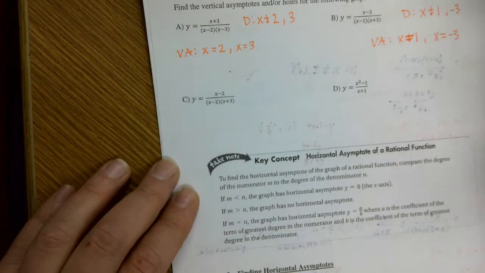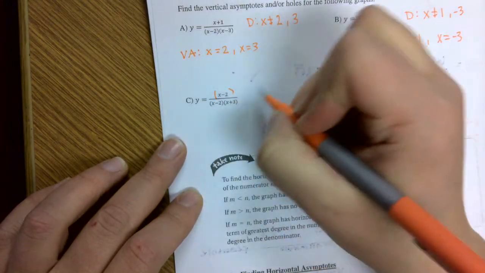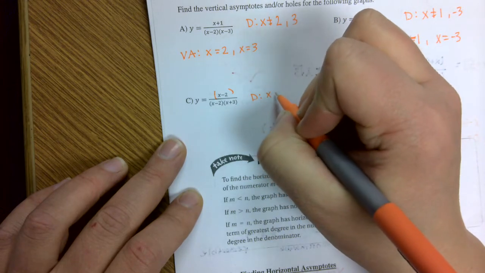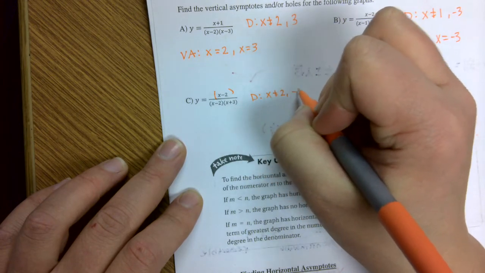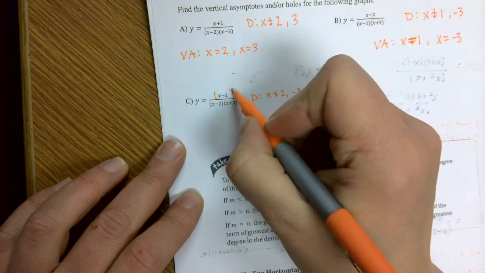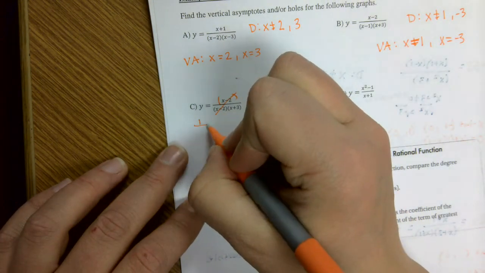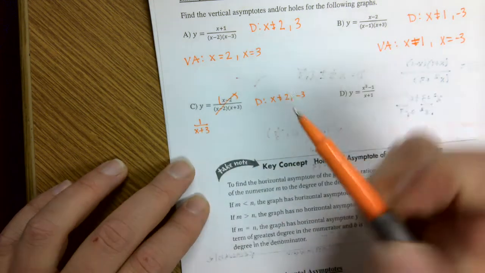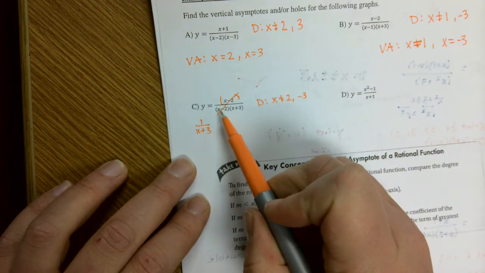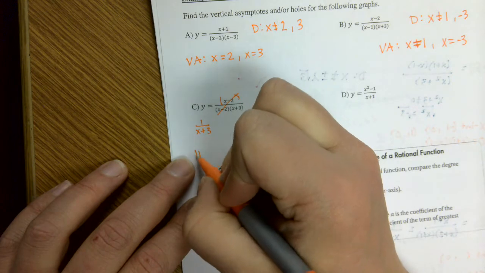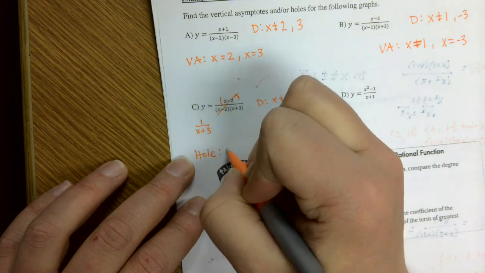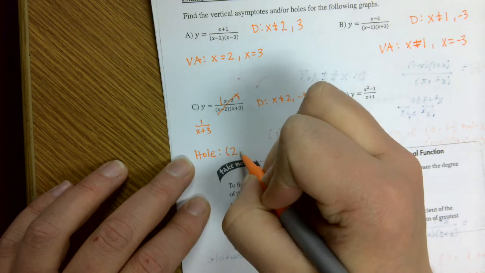What if I have a problem like this? So my domain restrictions, I would find that first. X cannot equal 2 or negative 3. These 2 cancel each other out. That's going to give me the equation 1 over x plus 3. Because this is removable, that's going to create a hole. So now I cross something out. There's going to be a hole where x is 2.